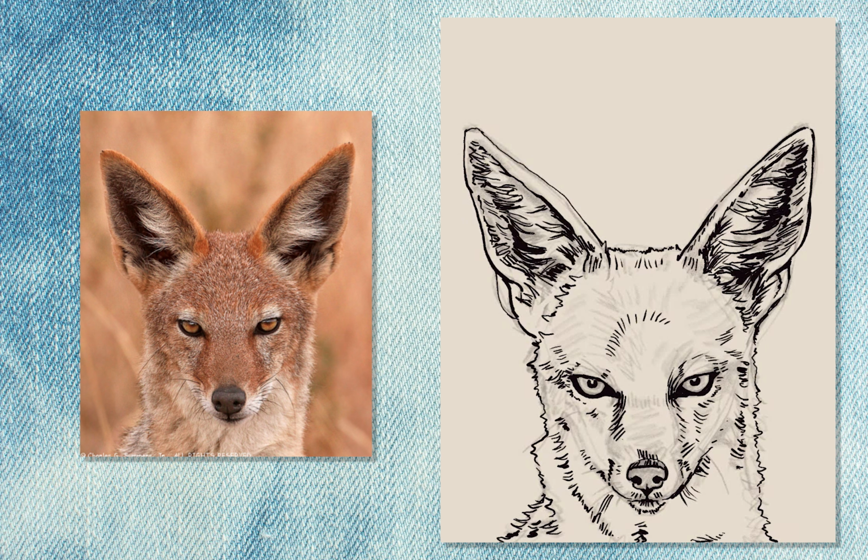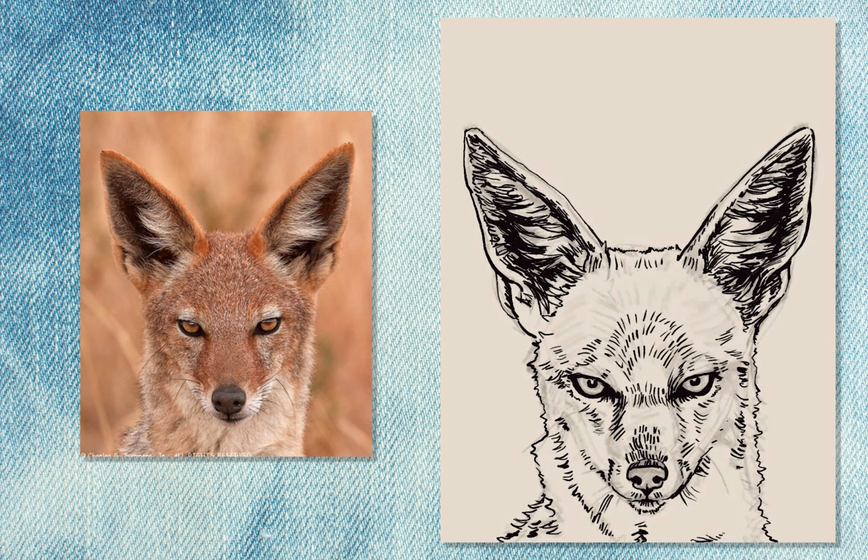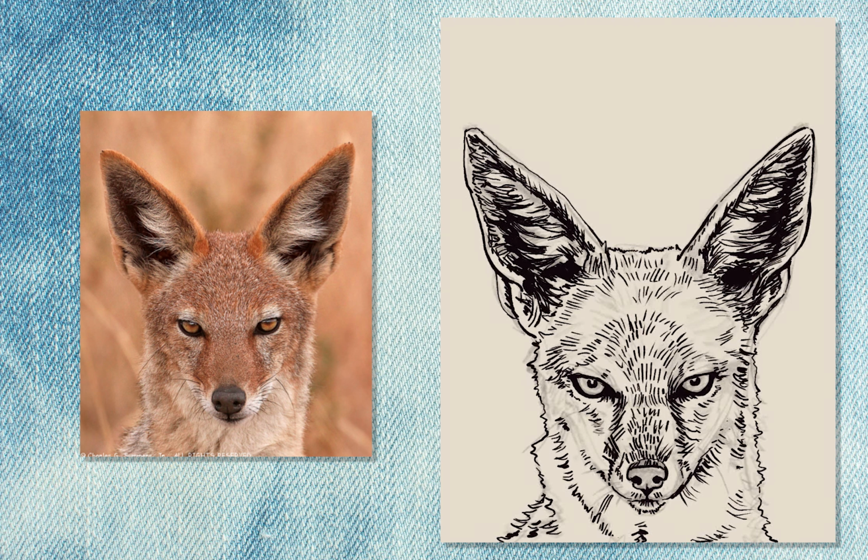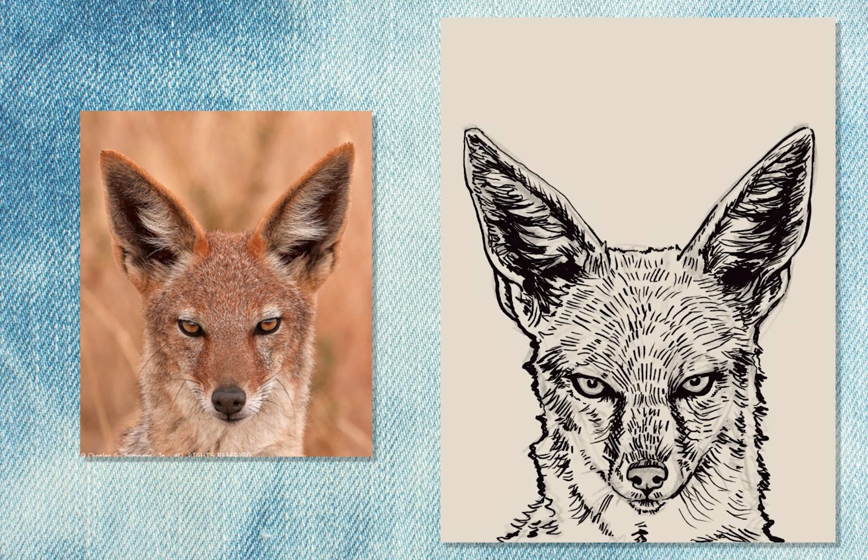I might have gone a little too crazy, but yeah, it's really satisfying to watch me draw those ears. I don't know why, I was just in the zone with this one. So fierce. So ferocious.